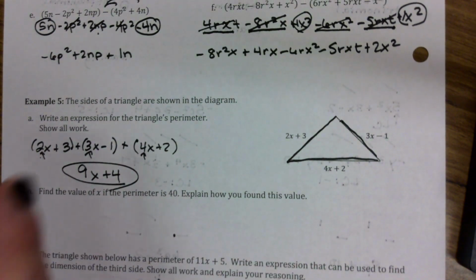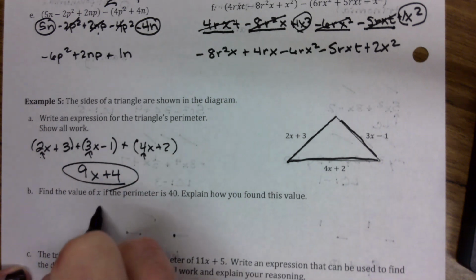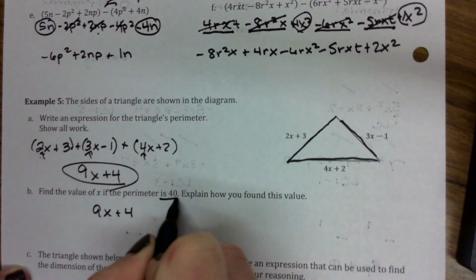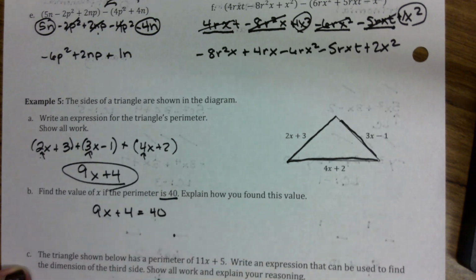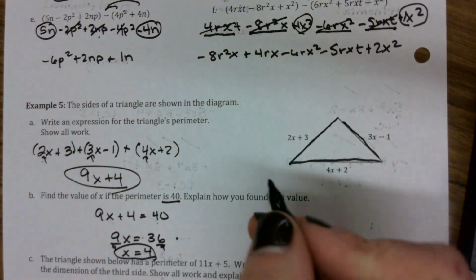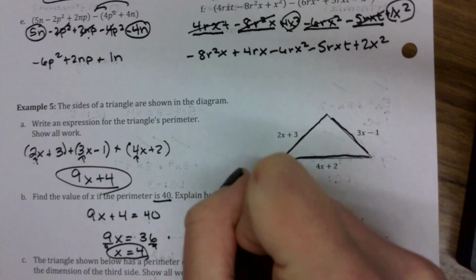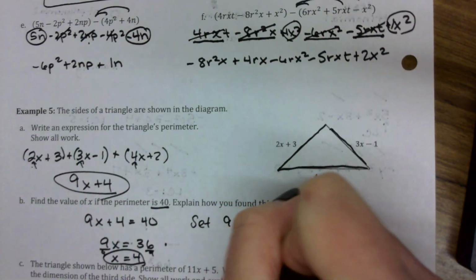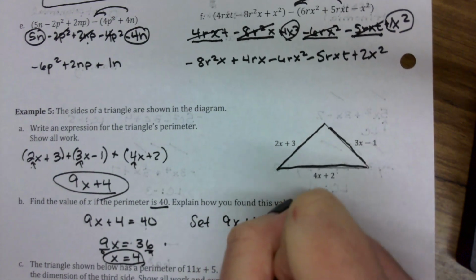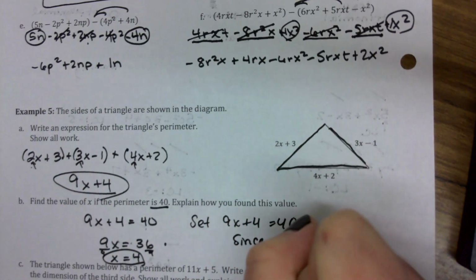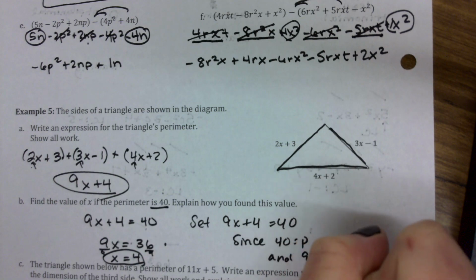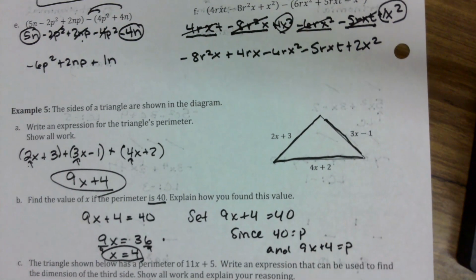Find the value of x if this is supposed to be 40. So if this is supposed to be 40, then what is x going to be? Divide by 9 is 4. Explain how you got this value. Set 9x plus 4 equals 40, since 40 is the perimeter and 9x plus 4 is the perimeter.